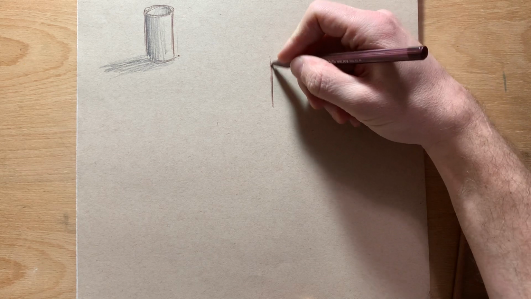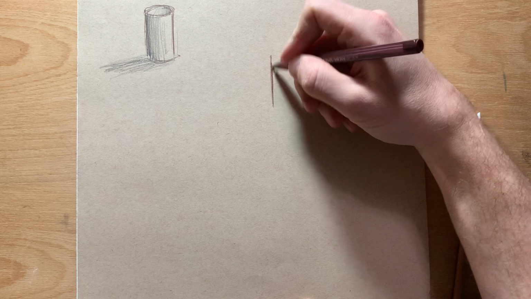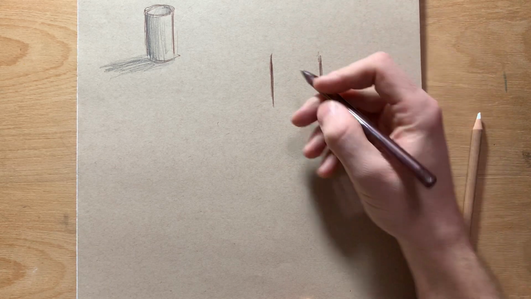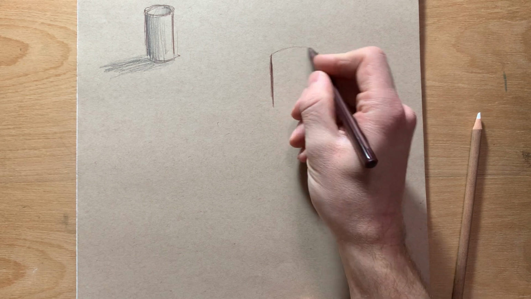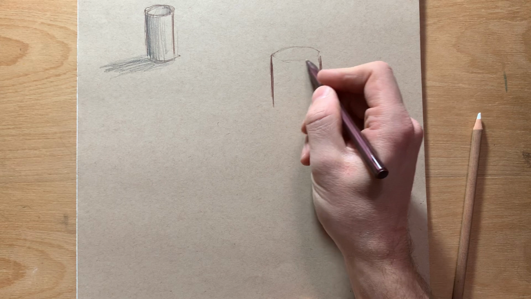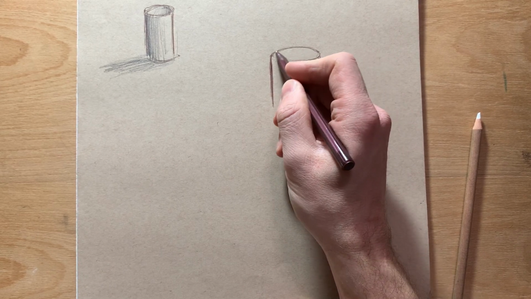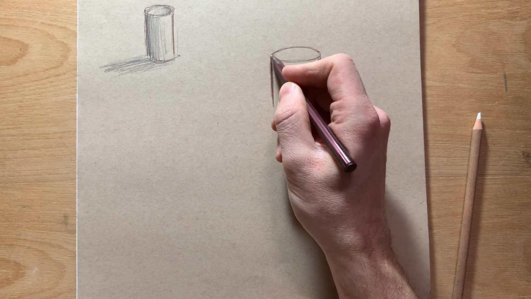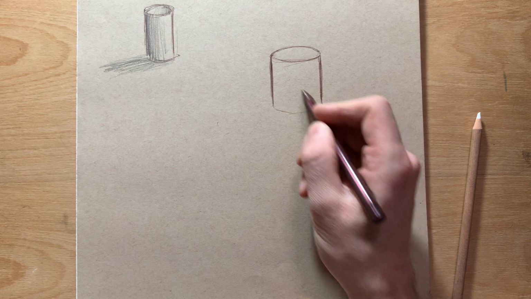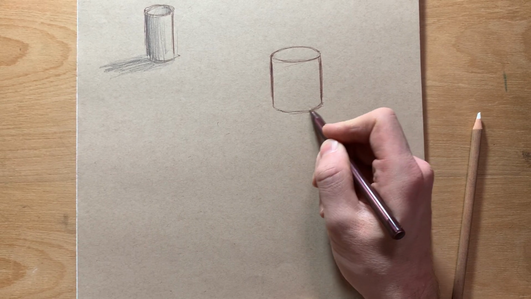If we want to draw ourselves a nice little mug here, and I'm mixing mediums, I'm using a little bit of pen and a little bit of pencil as well, we have this cylinder shape. And remember, we want to curve that bottom so that it matches that curvature up top. That's what makes it look like a cylinder.